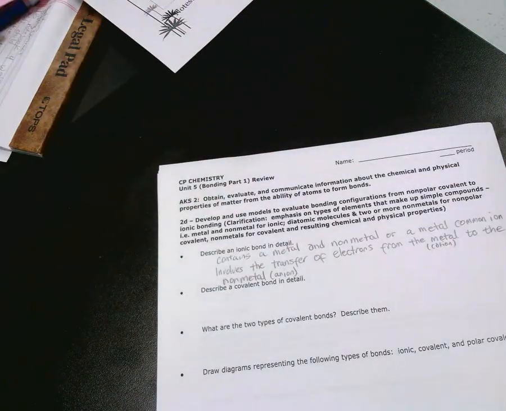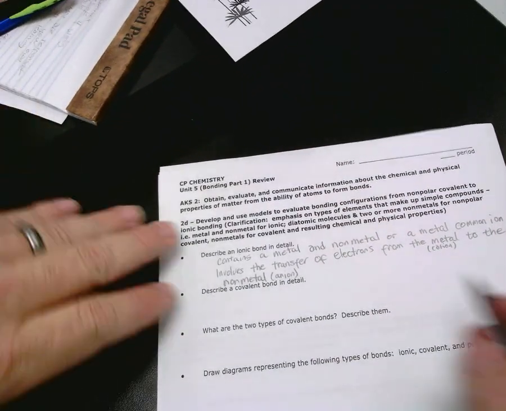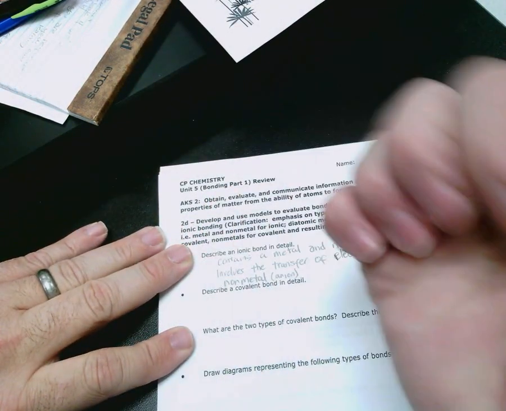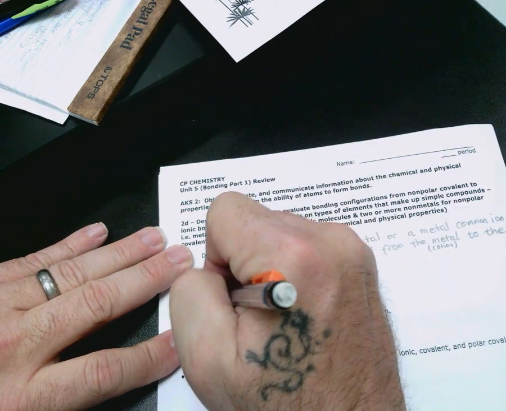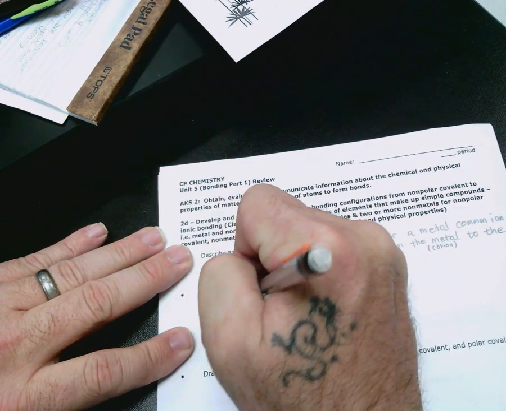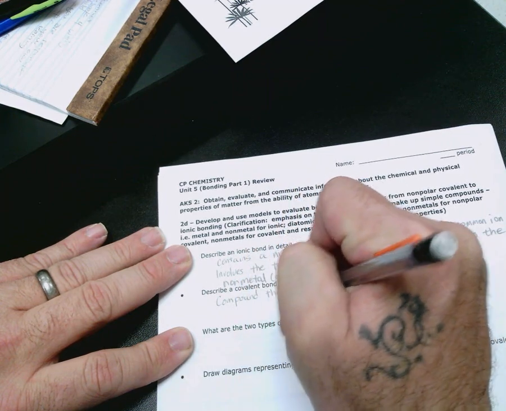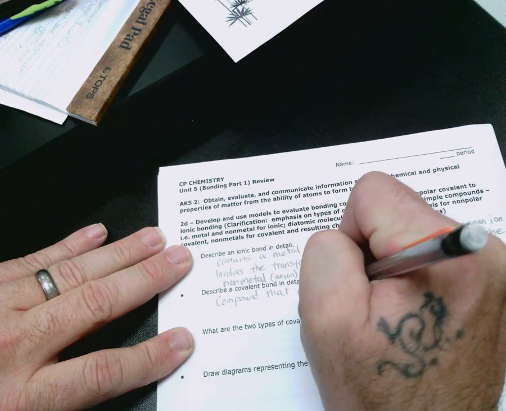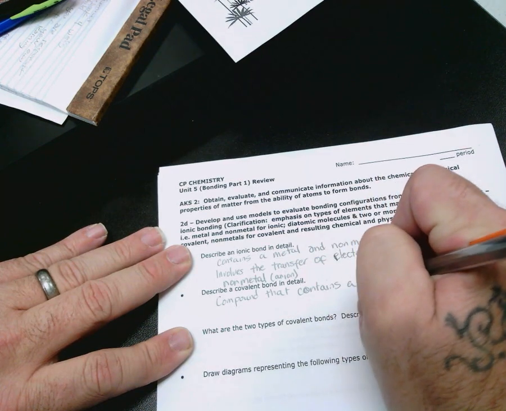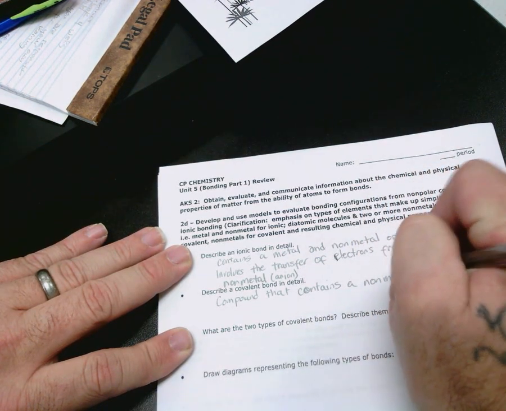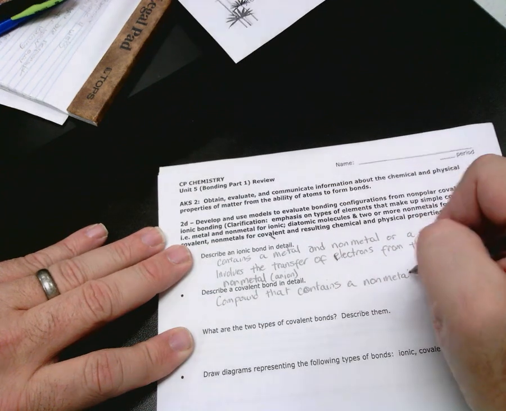Okay. Describe a covalent bond in detail. A compound that contains a nonmetal and a nonmetal.